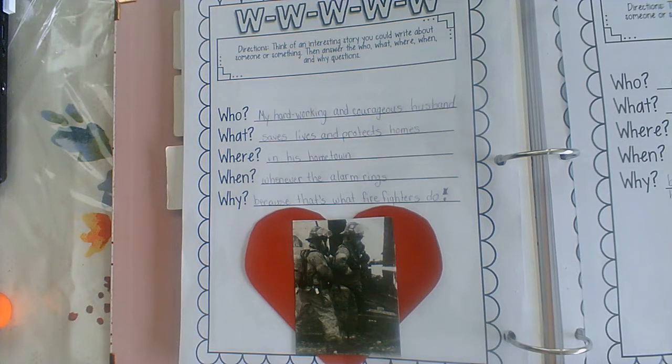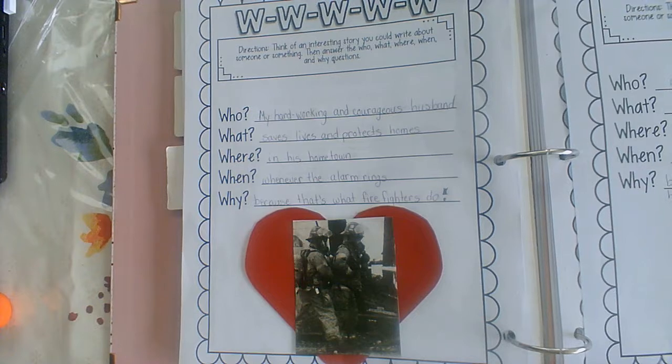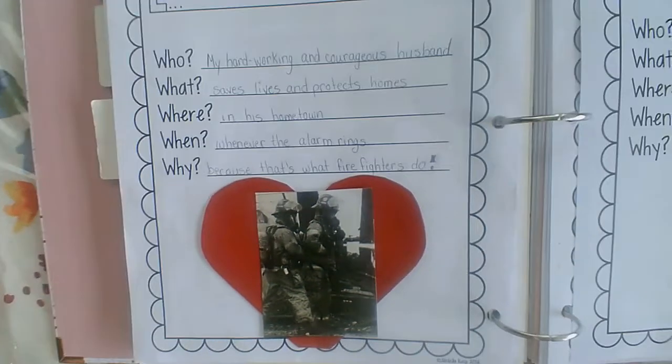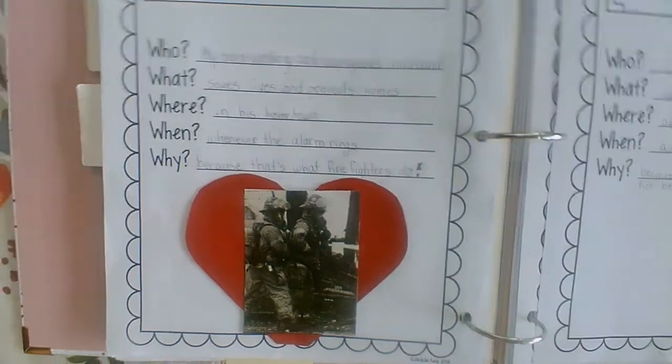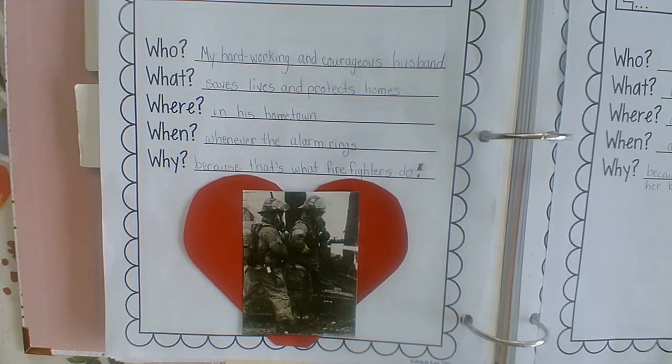Okay, so I want you to have some fun writing your own 5W poem, and I'm really looking forward to reading what you come up with. Please take the time to be thoughtful and specific about the words that you're choosing to use. You want to make it interesting and poetic. We don't just want to state the obvious.